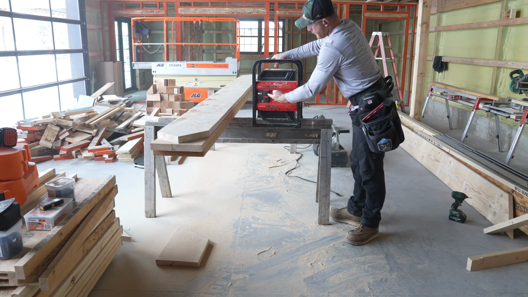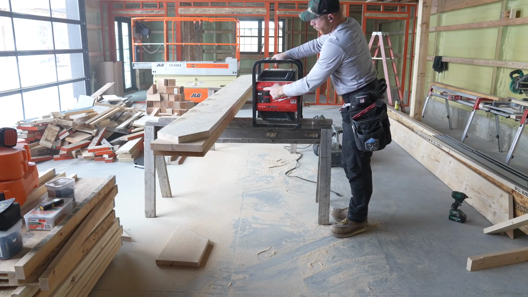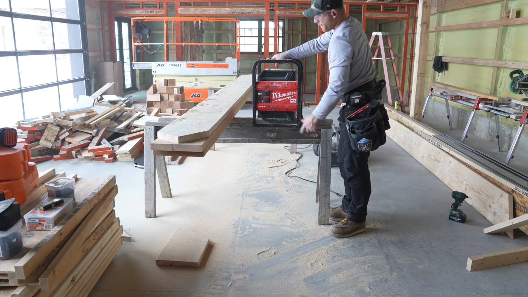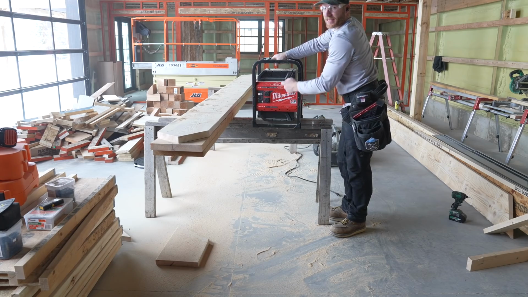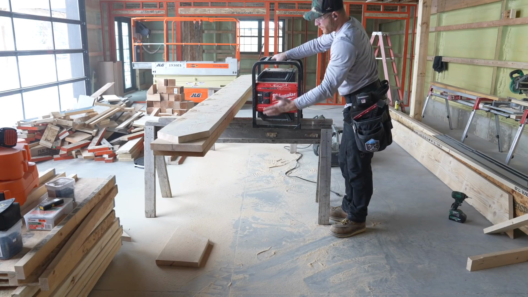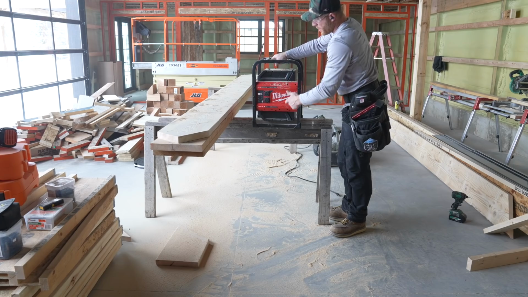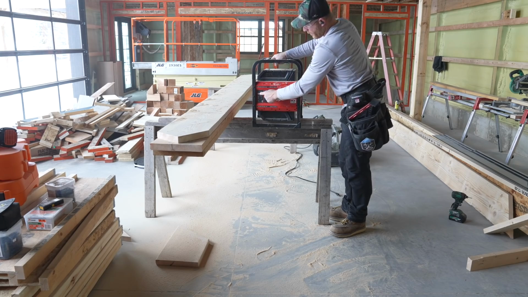There you go, we went down a bar. It was already at 1 bar down. I'd probably say that this has actually been sitting in my trailer for 2 weeks without being charged, so I don't know what that means. It's not a fresh charge, but it works really well.